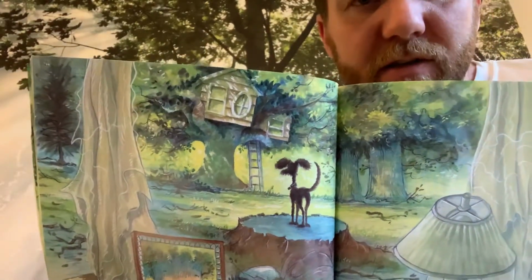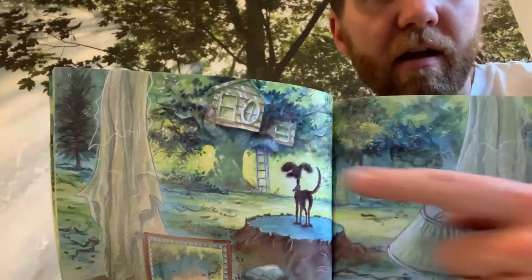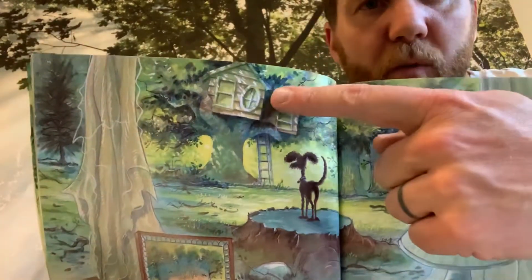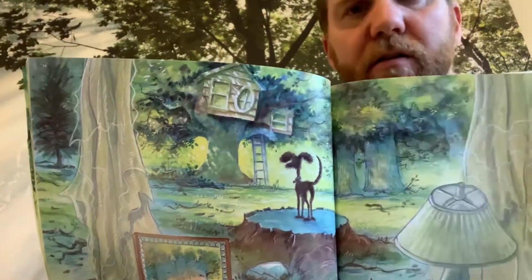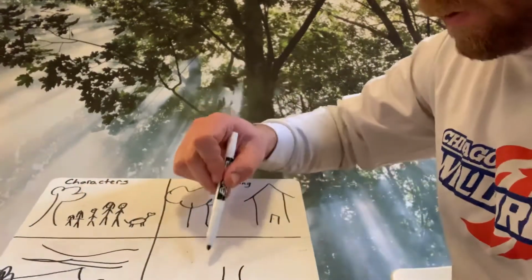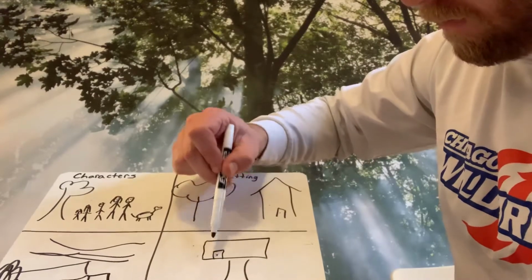What did they turn Steve into? What is this called? A tree house. They used the wood from Steve to make a house inside of another tree. So the solution was to build a tree house out of Steve.